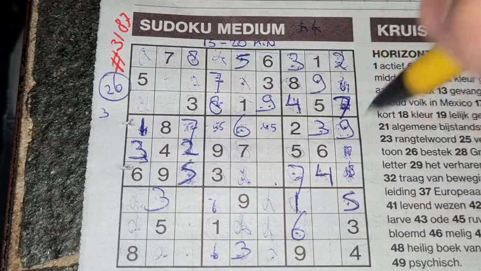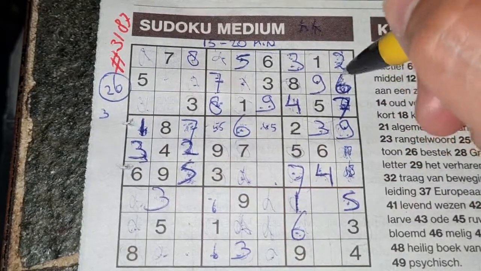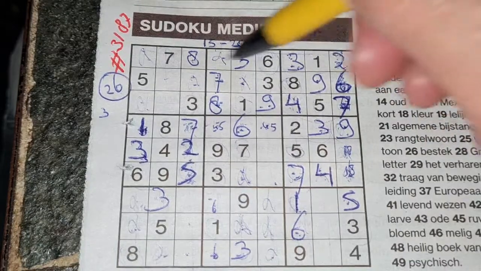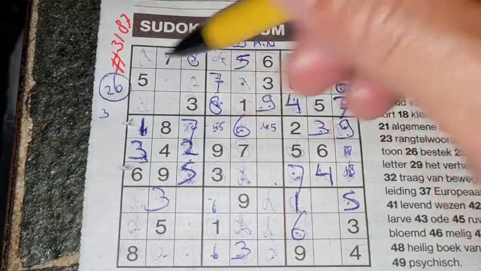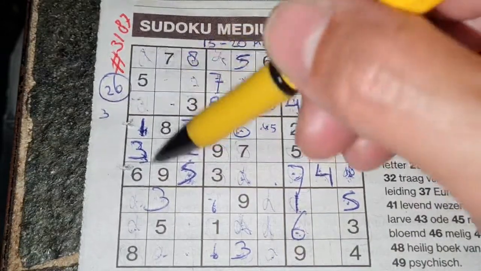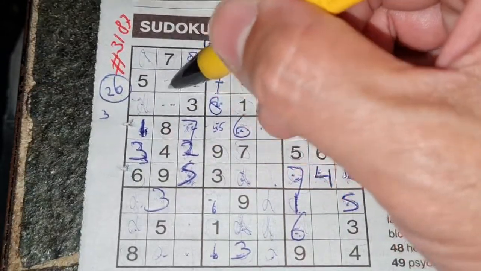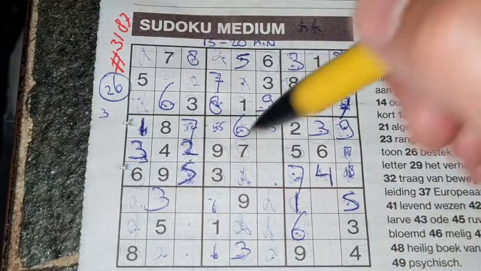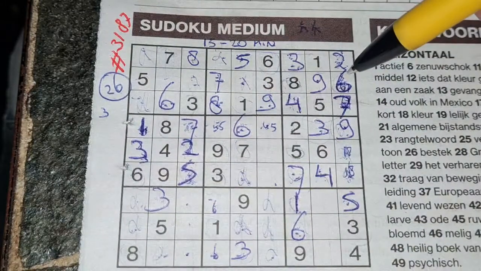1 box left in this big square for the number 6. Alright. So we have a 6 in the first row, 6 in the second row. So in the third row, the only 2 places for the 6 should be here or there. We see there 6, no 6 there. 6 should be here. Alright.